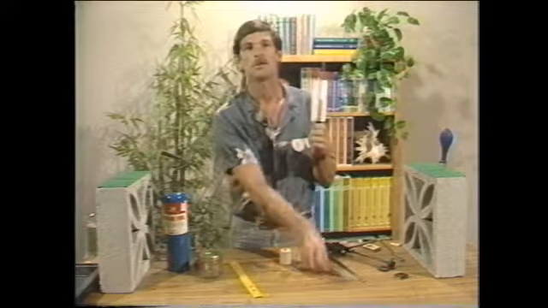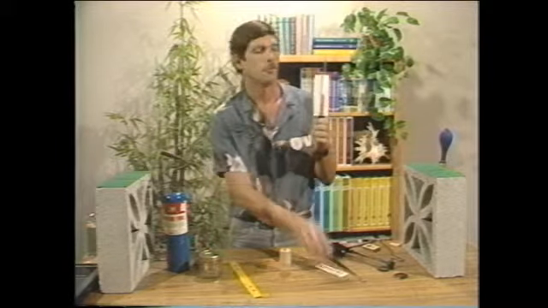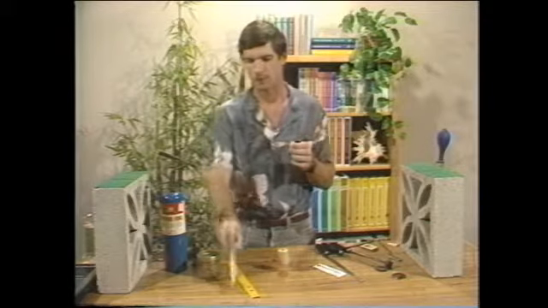You can go further and calibrate this by putting it in cold water, measuring the real temperature with your real thermometer, marking it here, writing that temperature down, putting it in hot water, doing the same thing, and then making an even number of divisions between those two temperatures. They will have made their own thermometer.